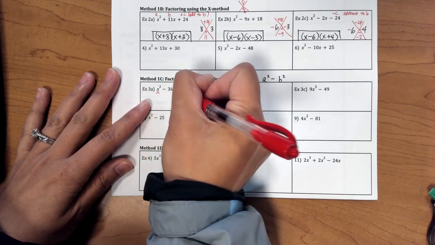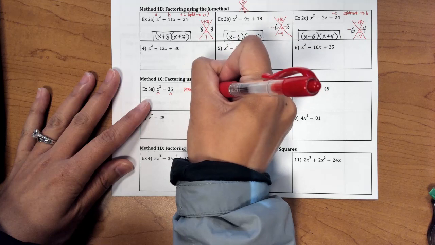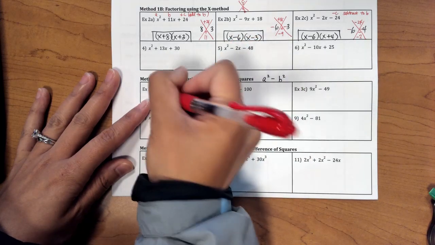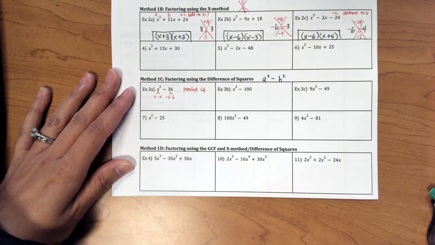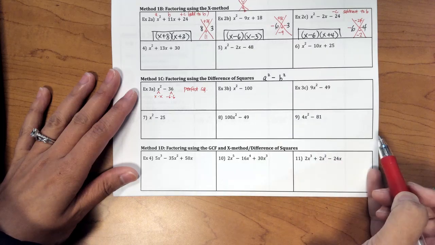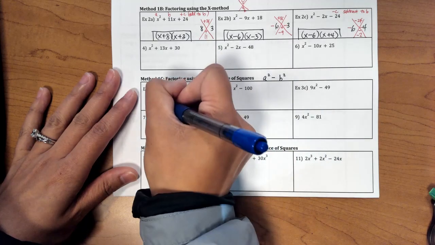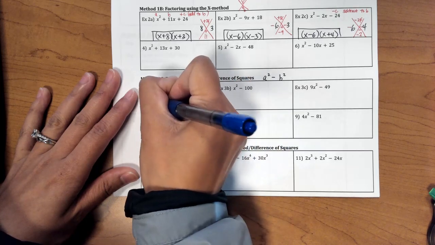So when I see perfect squares like this for both of them, then I know it's x times x and 6 times 6. One of them is going to be a negative. Okay, and this only works when it's a negative. If this was a positive, you would have to write not factorable. So here our answer will be x minus 6 and x plus 6.